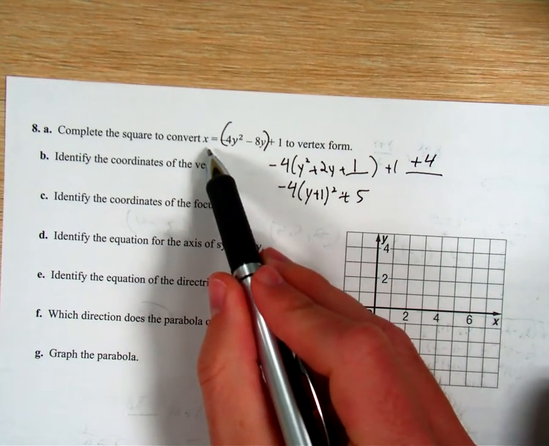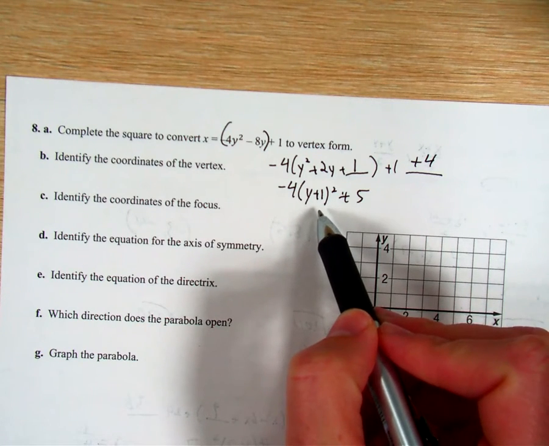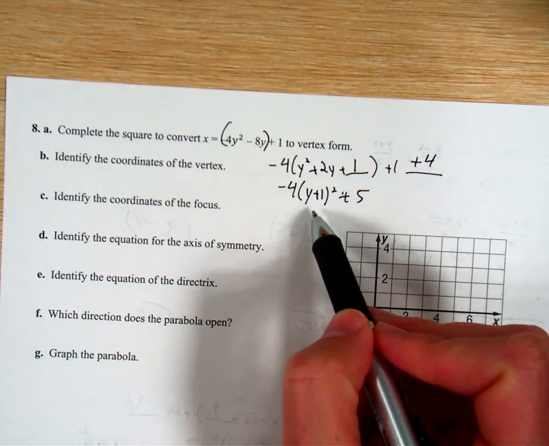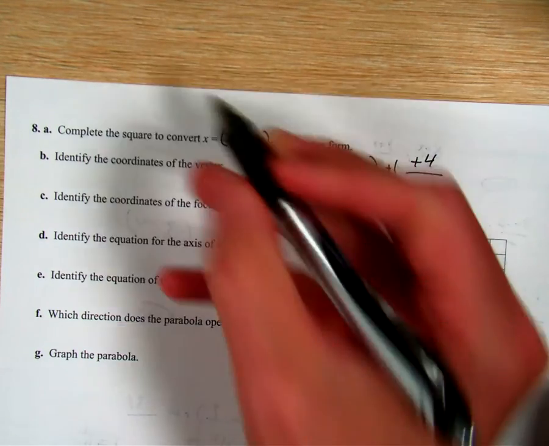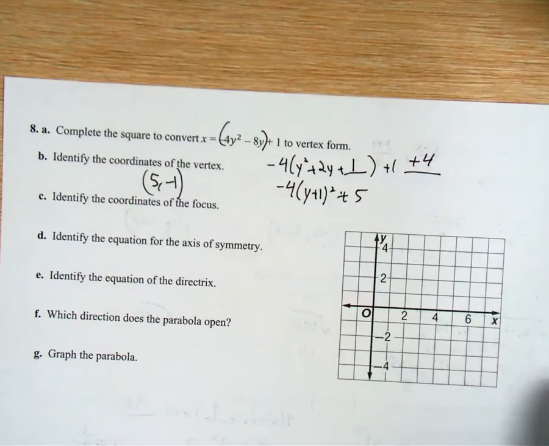Alright, so this is a sideways one, it's an x equals, so this is tricky here when you're doing your vertex from this. This is not the x. We're so used to jumping to the parentheses and doing that as my x. This is the x. 5, comma, -1.